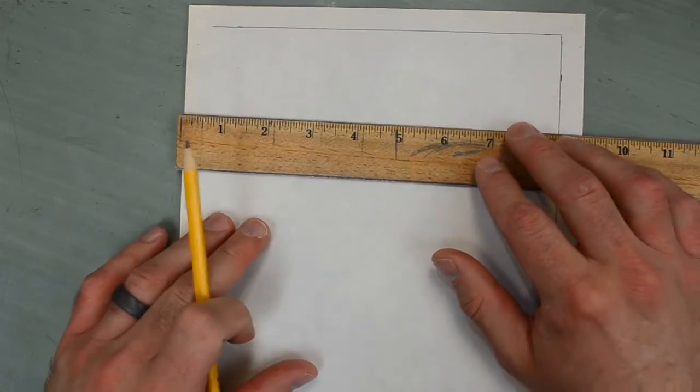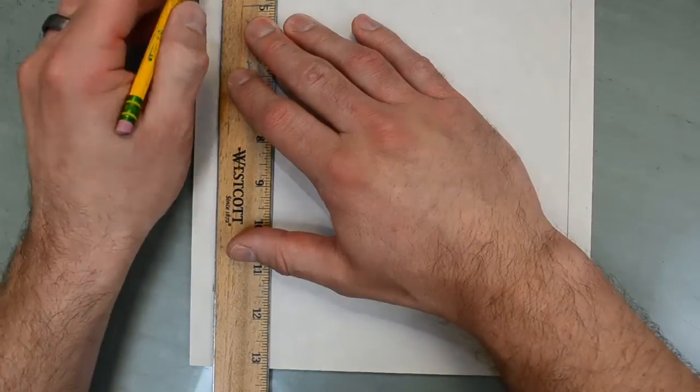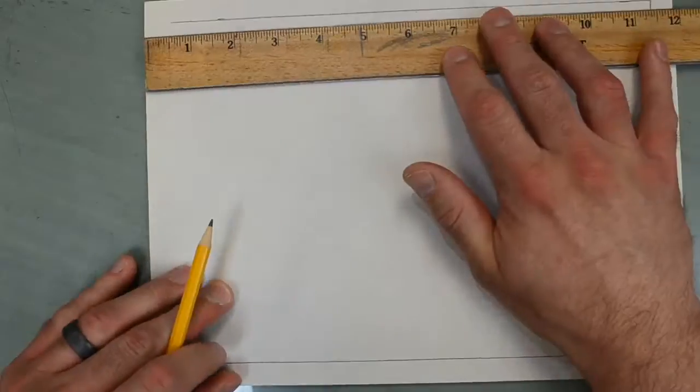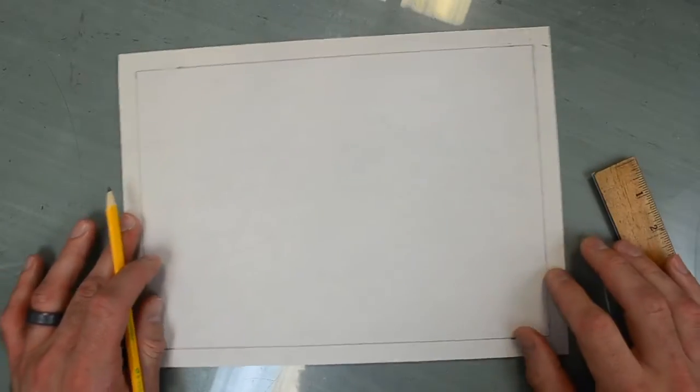I'll speed up the video now so it doesn't take so long. Okay, now I have my border. Okay, the next step is to create a line of symmetry down the middle. And for that we have to do a little bit of measuring as well.